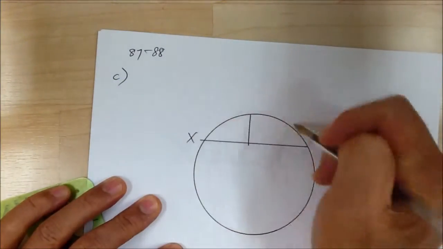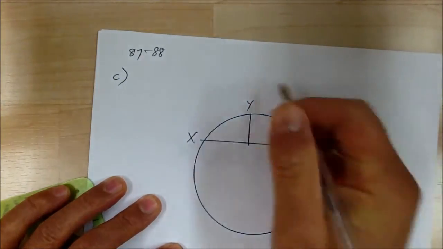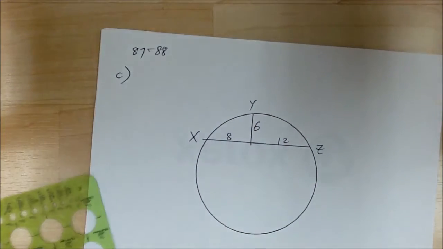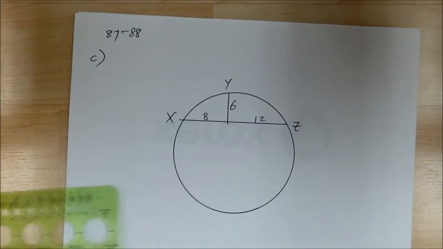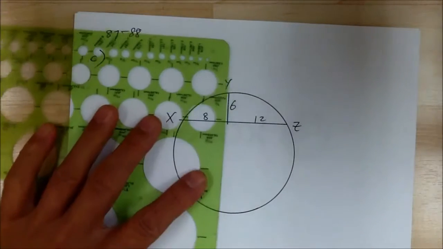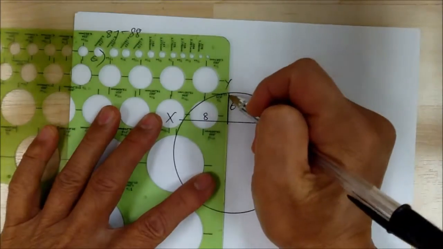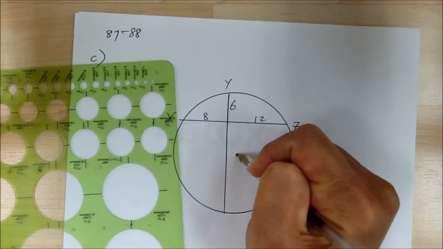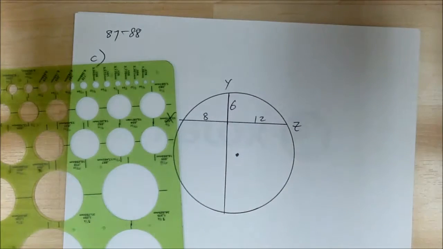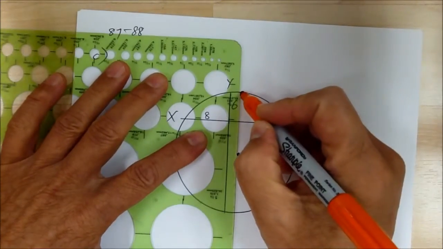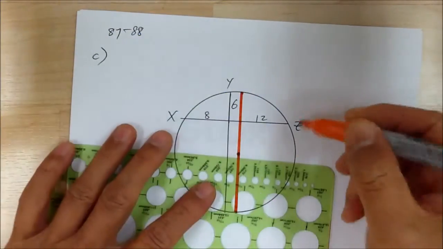Okay, so that's your X, Y, Z, and this is 6, this is 8, this is 12. Now, when you're doing this, first what you want to do is draw 2 chords, okay? And then you want to draw a center, and then after that you want to draw 2 diameters that are parallel to that. So draw 2 diameters.